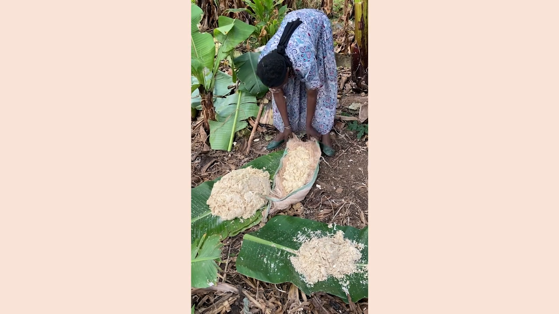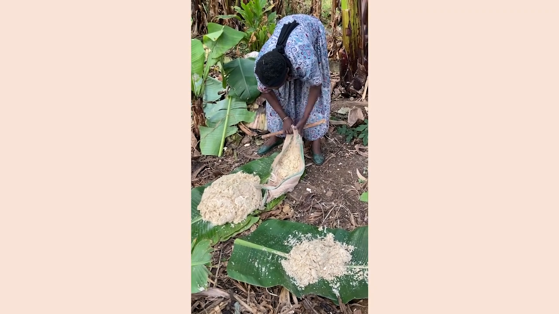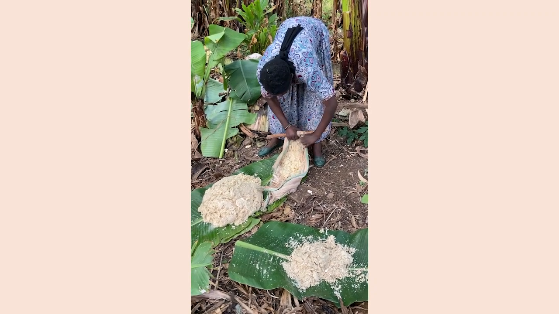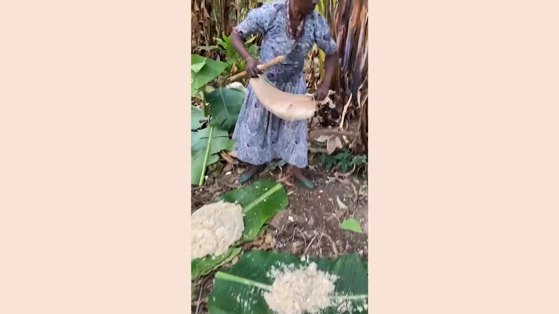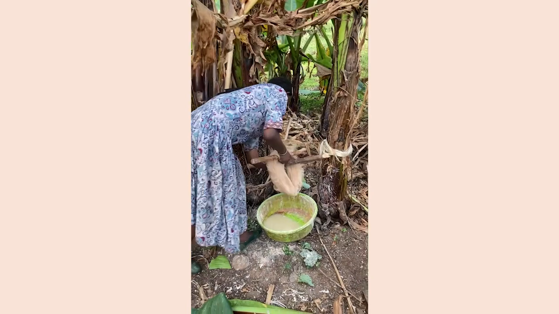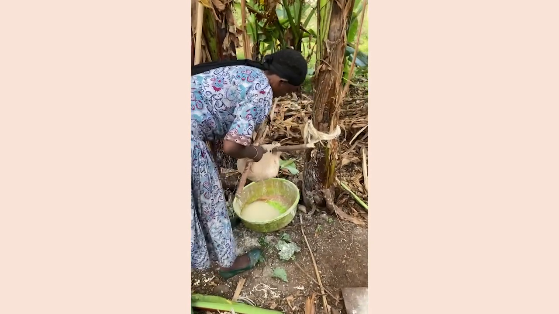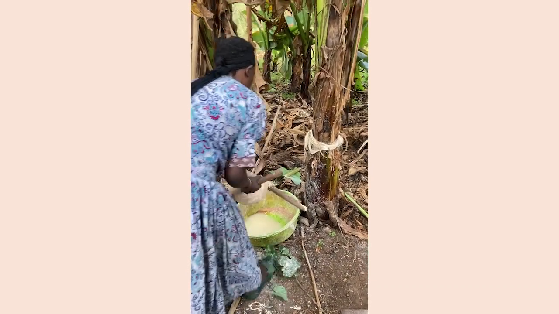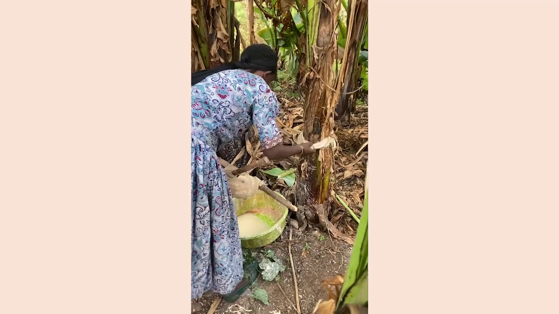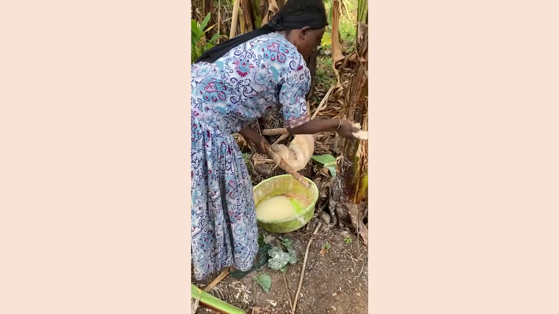So this is just a short video of a woman processing the enset. They use fibers to line the baskets here, and then they put the enset that's been scraped inside. They attach it to the ensets, so they use the enset to process the enset. And then they take out the liquid, and that liquid will not go to waste. That's the bula.